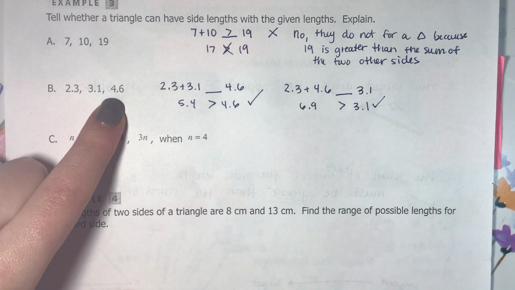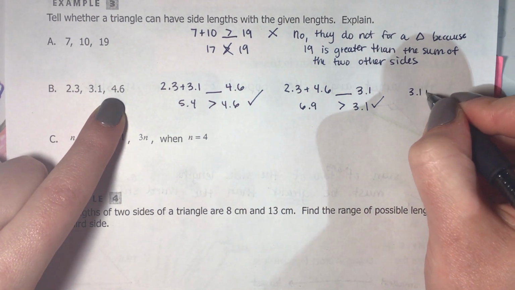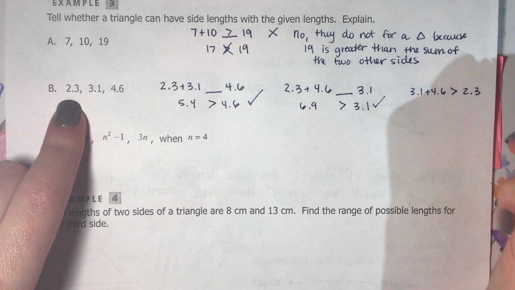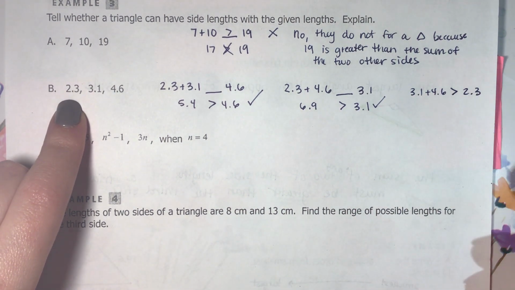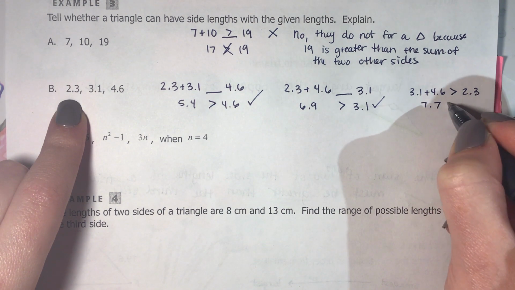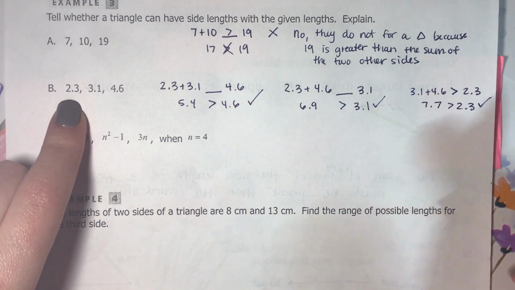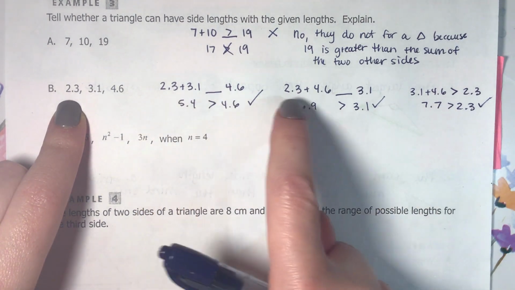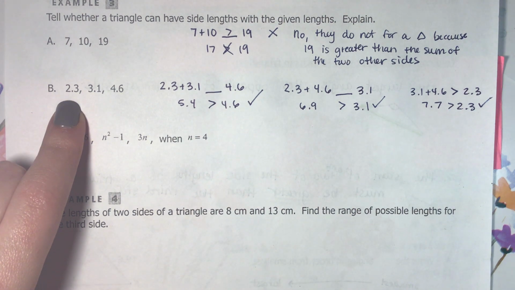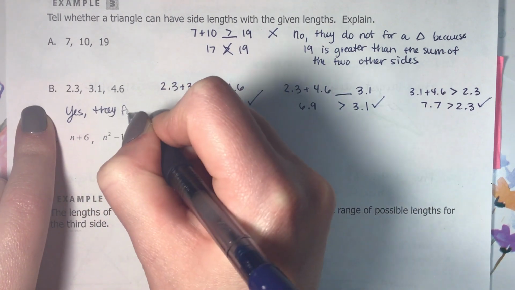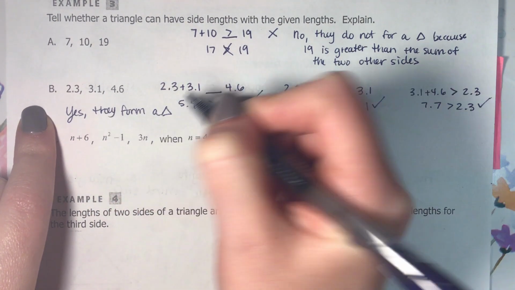Now I need to add 3.1 and 4.6. Is that greater than 2.3? Well, we know it's going to be because both of them are larger, but I'll still work it all the way out. So that's going to get me 7.7 is greater than 2.3. There we go. So notice how all three of my inequalities, the two sides added together is greater than the third side. So yes, they form a triangle.